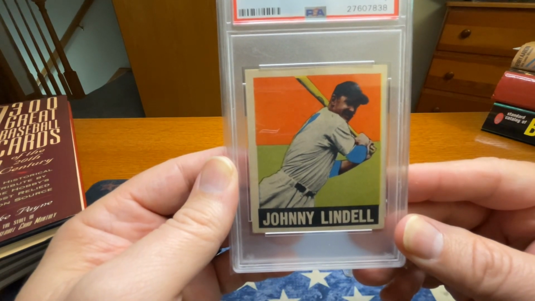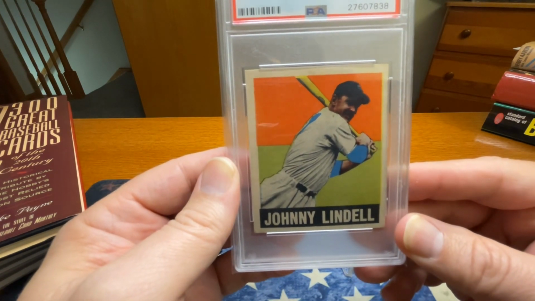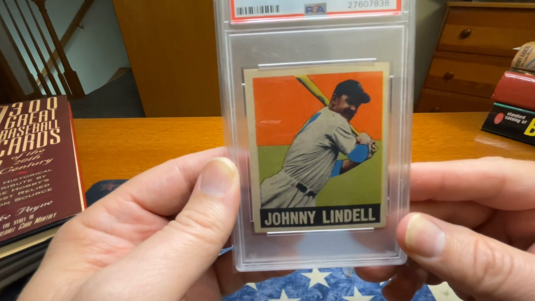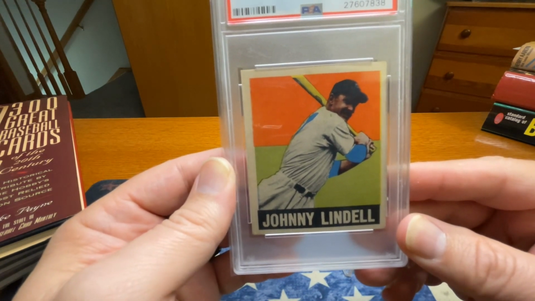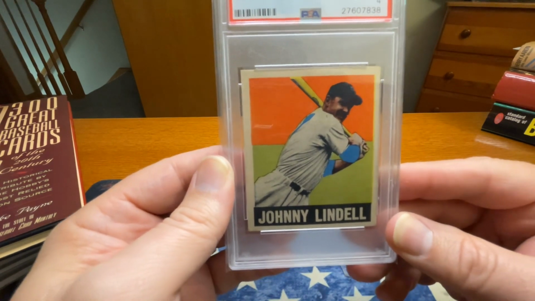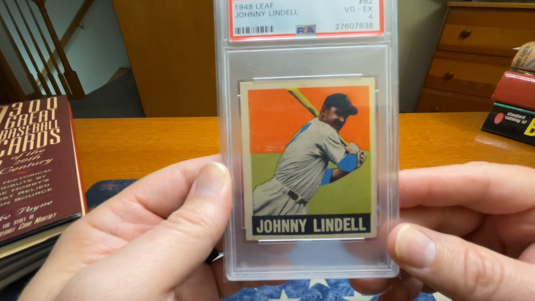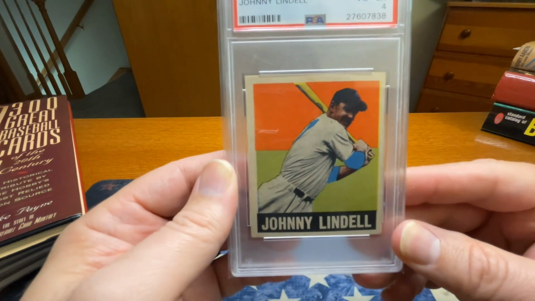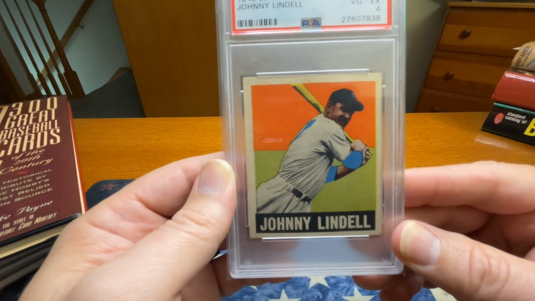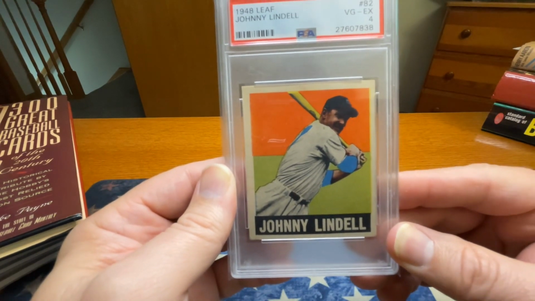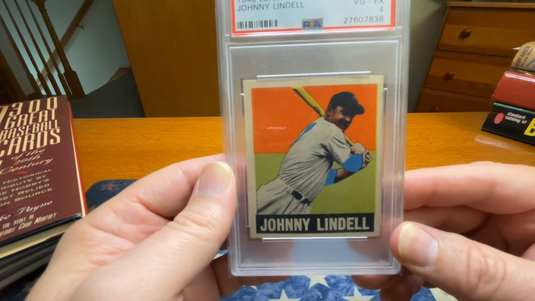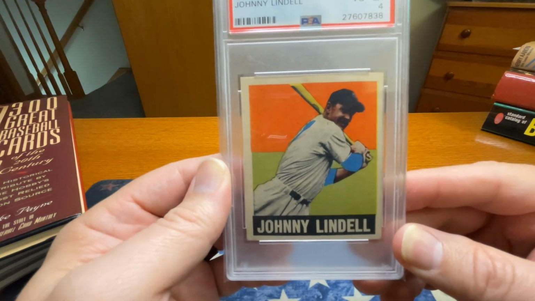And then in 44, he also tied for the AL lead in triples at 16, and led in total bases with 297. And then in 45, Mr. Lindell was drafted into the military, so he also served our country for that. And we thank him and all our servicemen and women for protecting our freedoms.